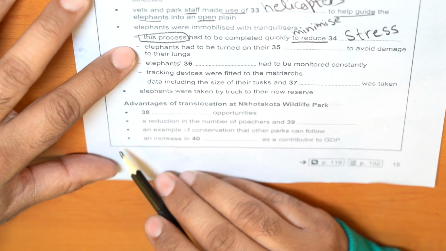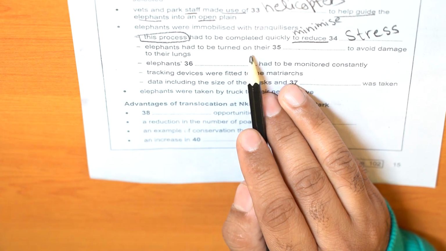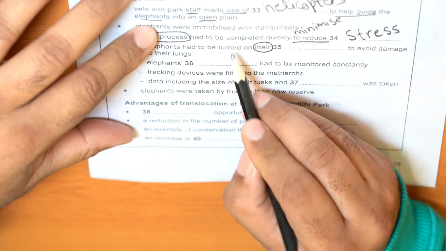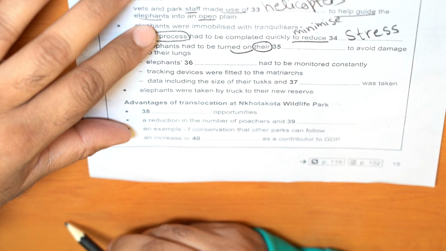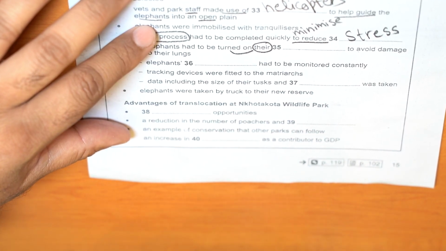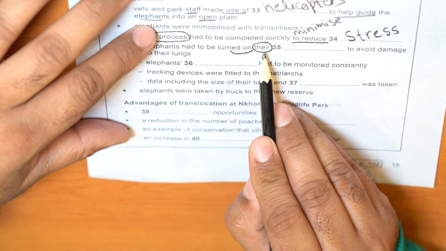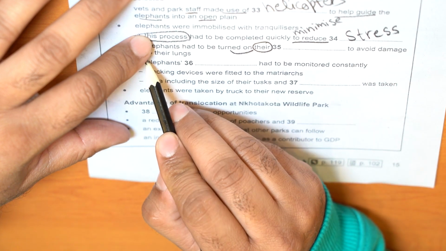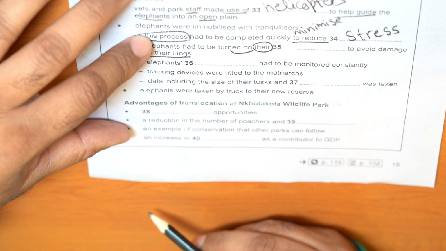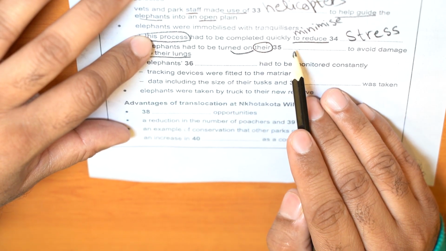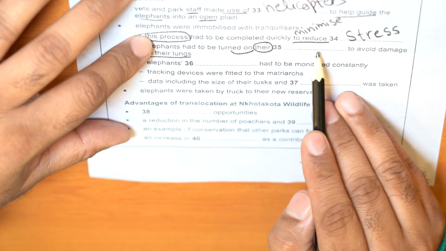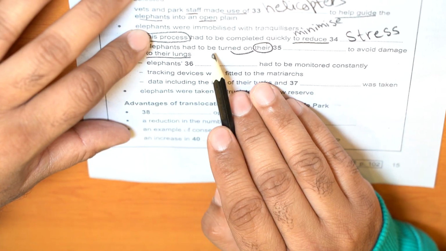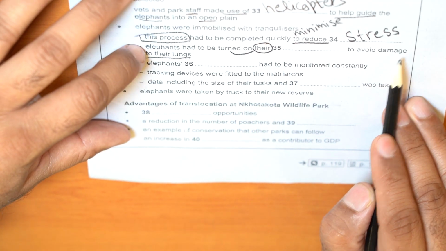Now, question number 35. Elephants had to be turned on there. Now, there means it's going to be a part of elephant's body. They had to be turned on there. Like, sometimes you lay on your belly, you lay on your back, you lay on your side, you turn on your side like that. Elephants had to be turned on their dash to avoid damage to their lungs. Okay. So, the elephants had to be turned on their bellies, right? Or on their, it's going to be a part of body, on their chests, right? On their necks. So it's going to be a part of body where they had to turn the elephant in order to avoid damage to their lungs.